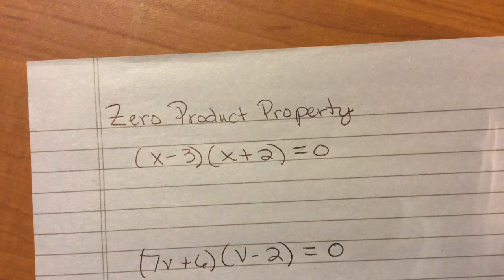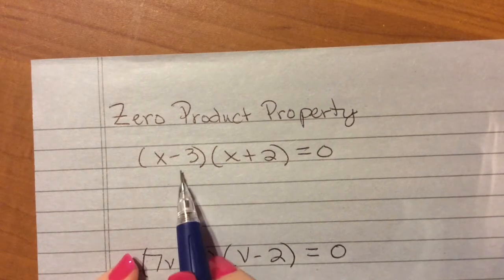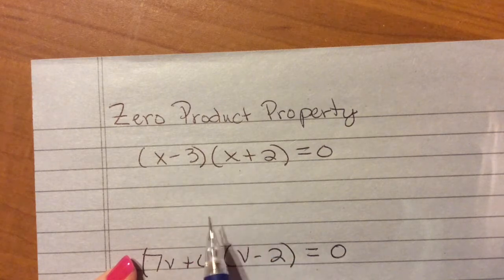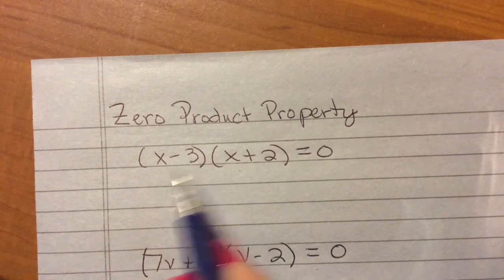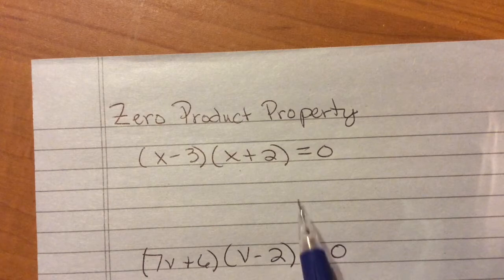All right, guys, we are now looking at what's called the product property. Now we have seen them like this, where we have the two binomials. Then we've distributed them or foiled them to make them into a trinomial. But now we say we have a 0 here.